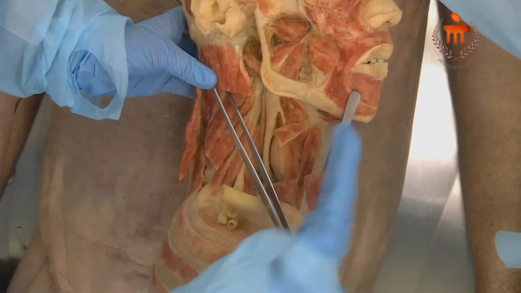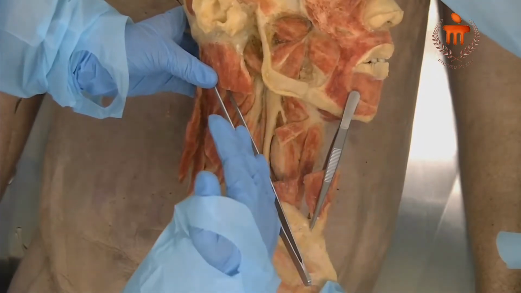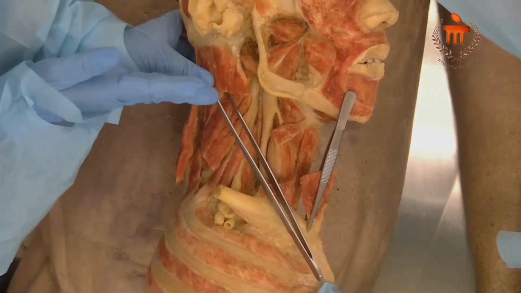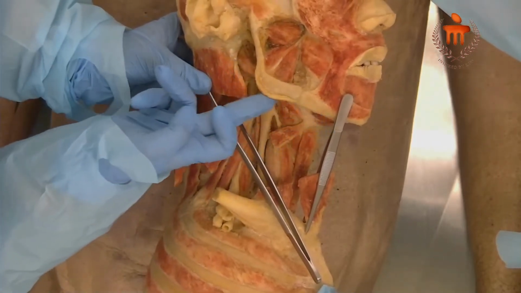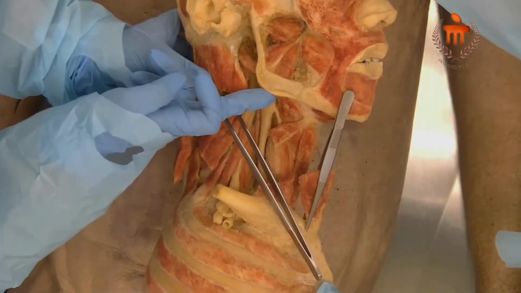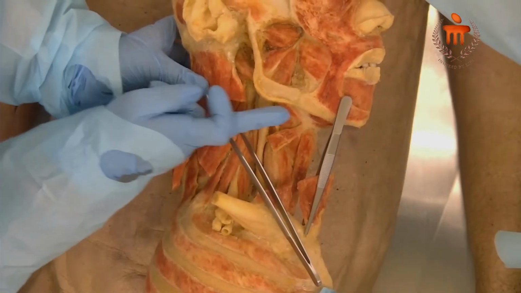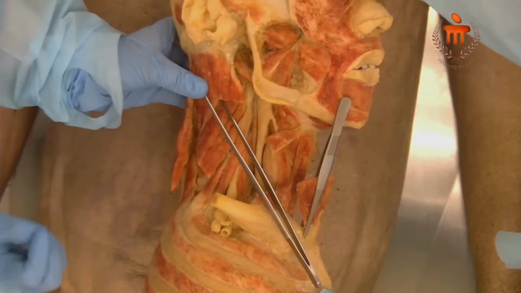So this midline is anteriorly; behind is the anterior border of the sternocleidomastoid, and the upper part is the lower border of the body of the mandible, ramus of the mandible until this mastoid process. So this is the boundary of the anterior triangle.